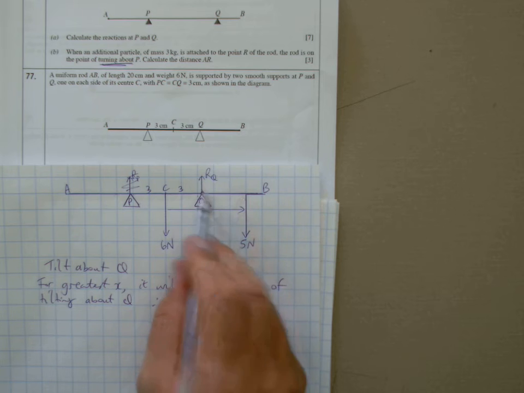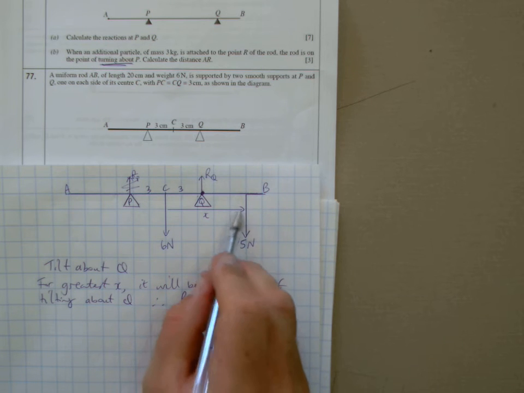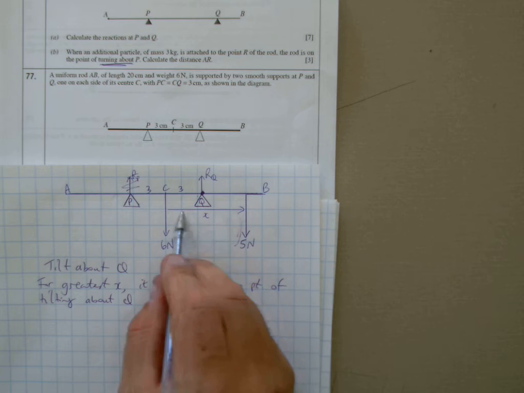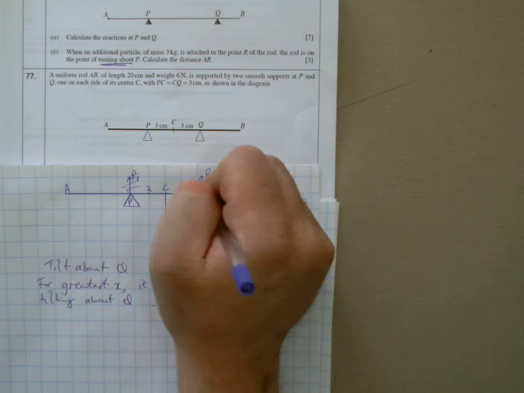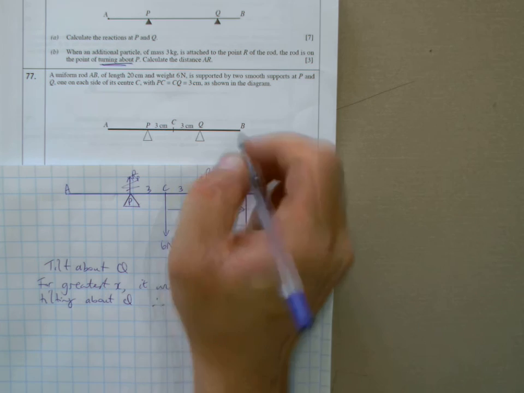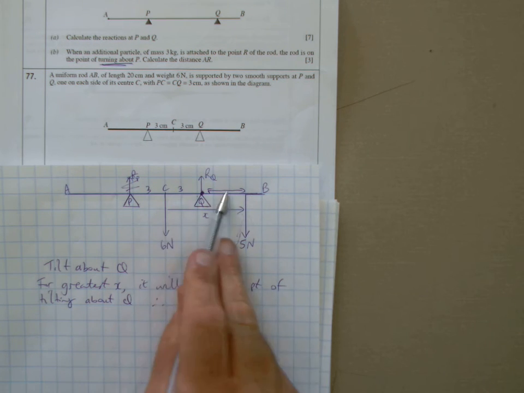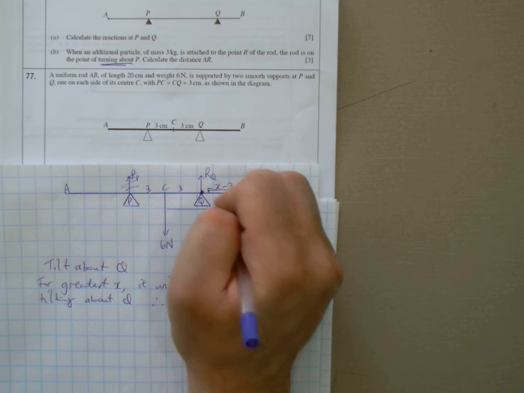So clockwise, if that's like the center of my clock, the 5 newtons will be going clockwise, won't it? Now I want the distance from here to Q. I don't want x in this sense in terms of the distance. So when I take moments about Q, I want this shorter distance here. If all of this is x, and that's 3, to get that distance I just need to cut 3 from this x, so x minus 3.